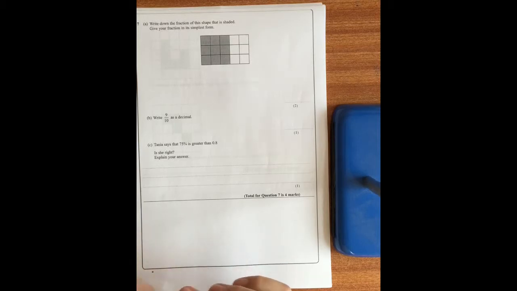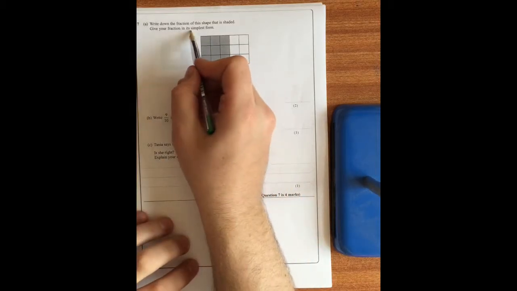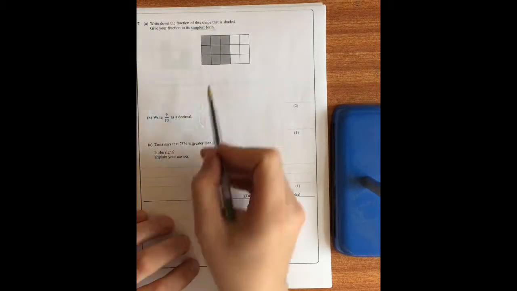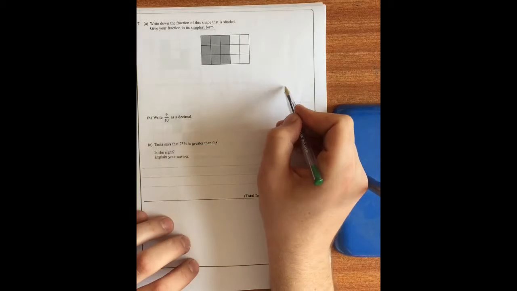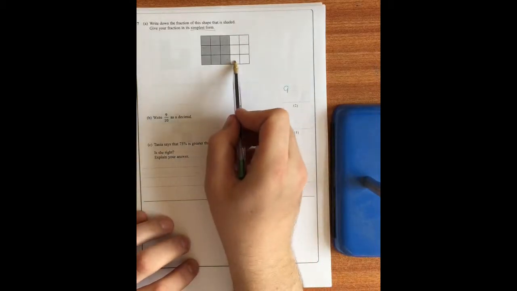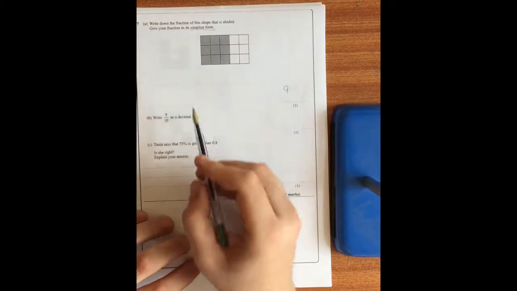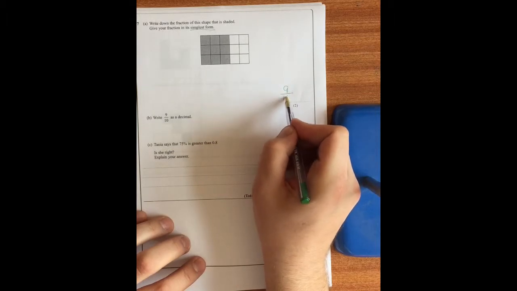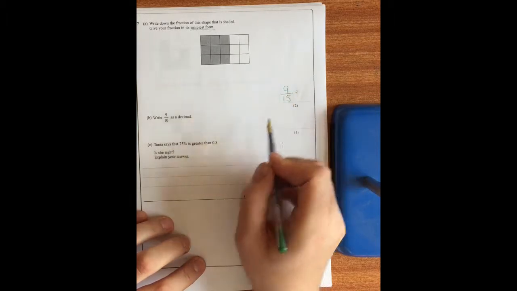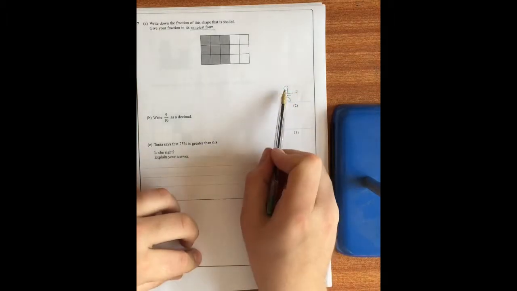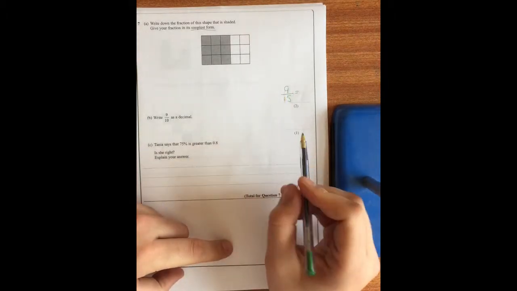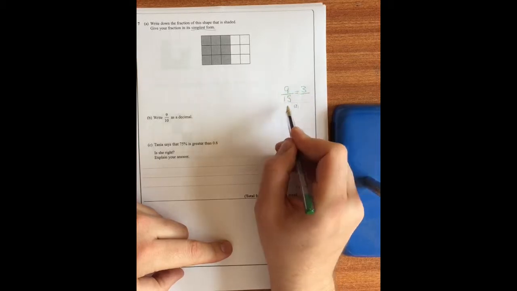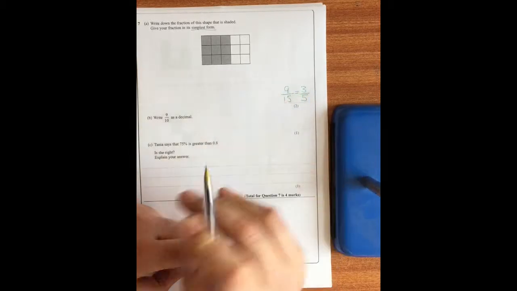Question 7. Write down the fraction of this shape that is shaded. Give your fraction in its simplest form. This means to cancel it down. We have 1, 2, 3, 4, 5, 6, 7, 8, 9 shaded squares, 10, 11, 12, 13, 14, 15 squares altogether. So it is 9 over 15 for 1 mark. You would then cancel that down by dividing both by 3. 3 3s in 9, 5 3s in 15, 3/5.